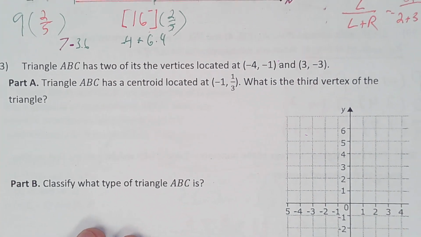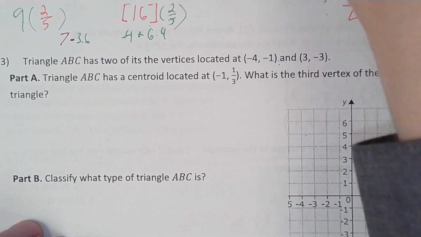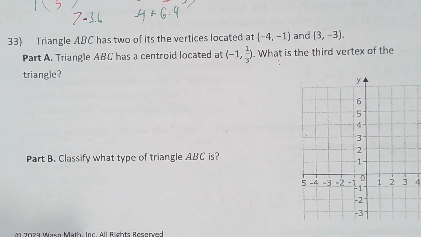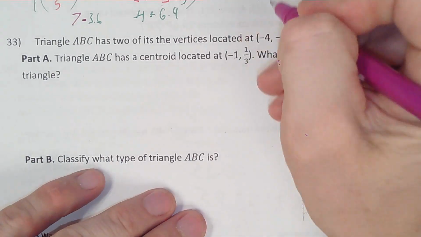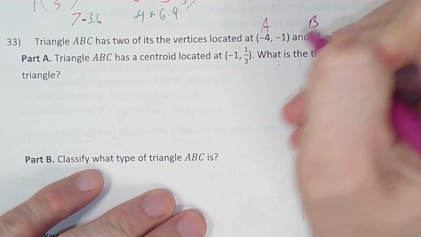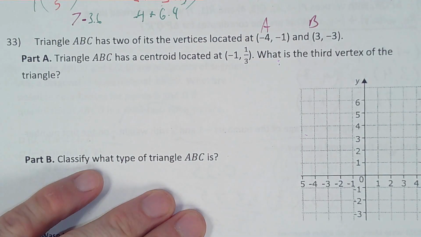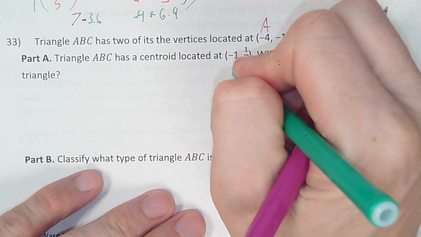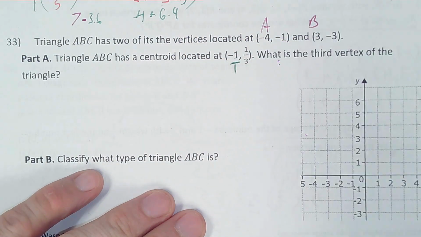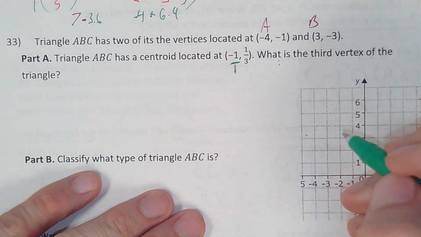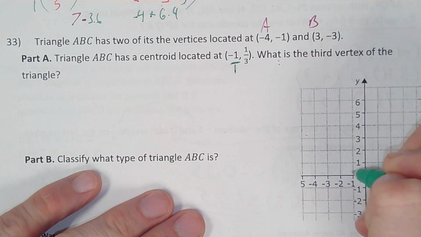All right, so here we go. We have a triangle. This is a triangle located ABC. We'll call this A, we'll call this B, and then we'll call this the centroid. Call it Troy, T for Troid. Okay, and the centroid is located at -1, 1/3, and it'll be green.